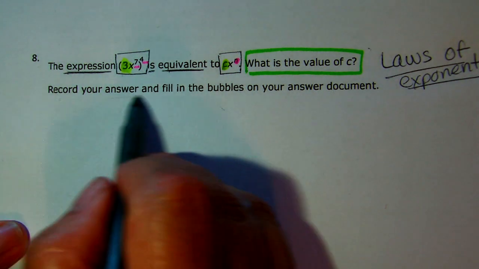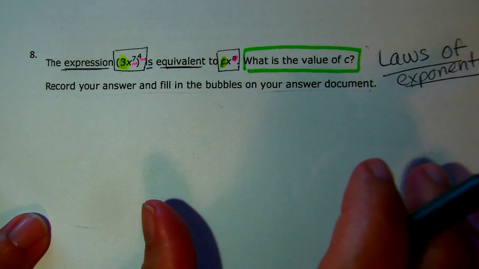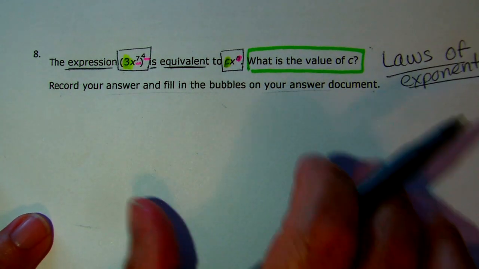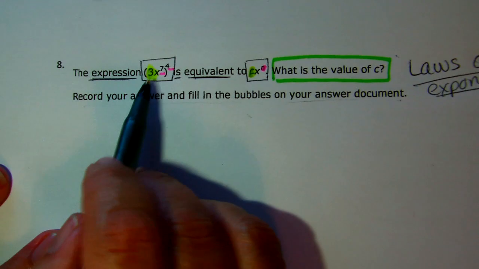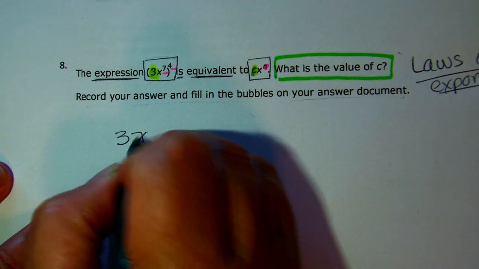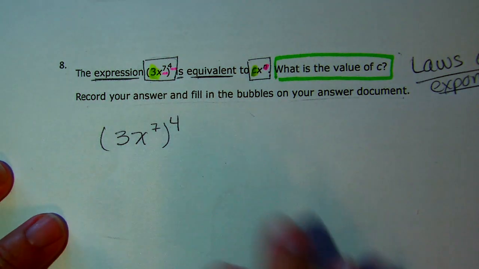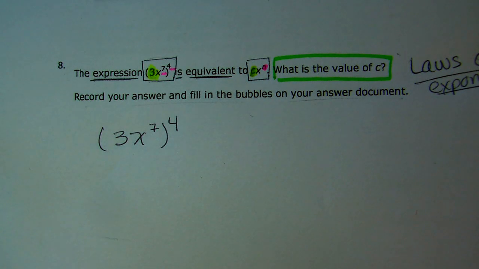And here it says record your answer and fill the bubbles in your answer document. I did not give you the answer document. I did not give you the bubble box, but we're going to write it later. Right now, I want you to focus on this expression. 3x to the 7, everything elevated to the power of 4. I want you to make it bigger because that one is very tiny.